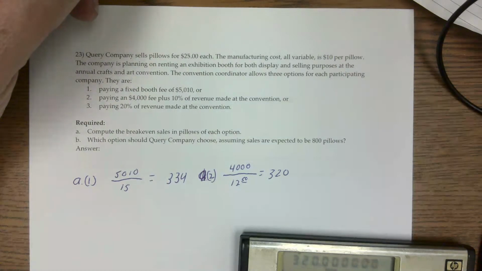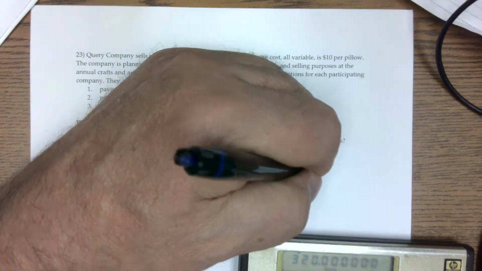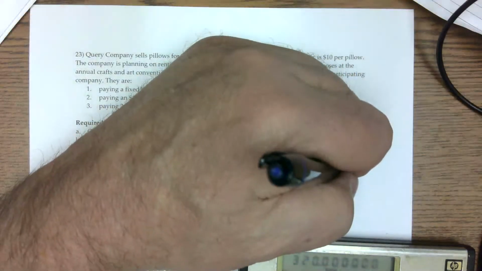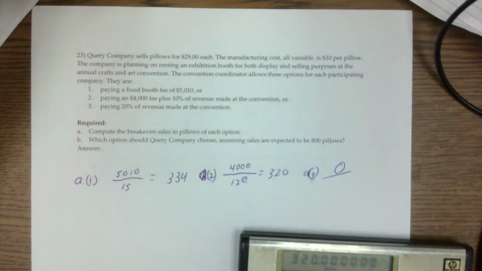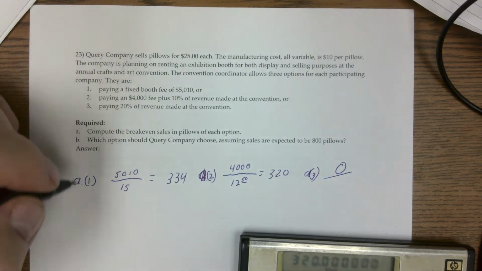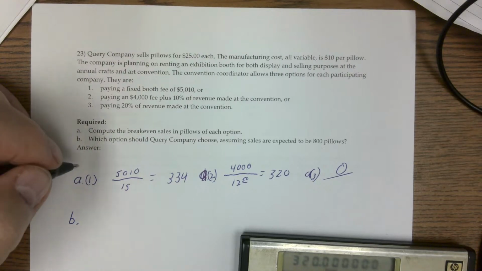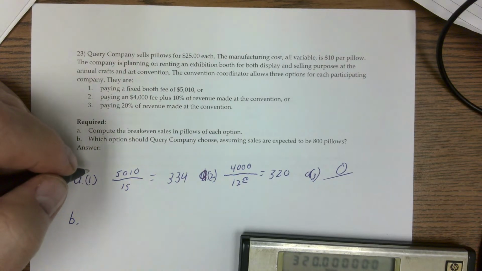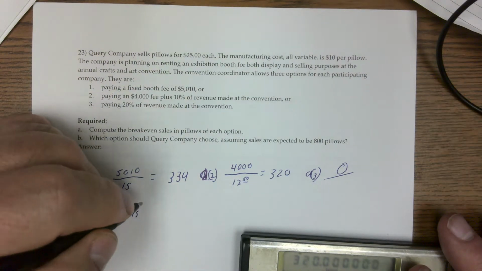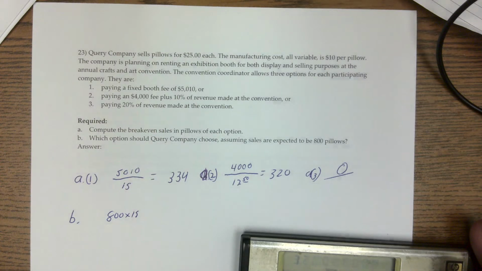And then A3 would be paying 20% of revenue. And so the break even is 0, right? Because there's no fixed cost. So if we don't sell anything, we don't have any. Right? And so B asks us which one should we use if we're going to sell 800 pillows. So we take the 800 times the contribution margin of 15, should be 12,000, I believe.